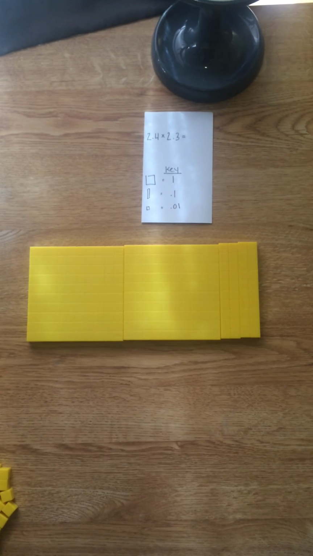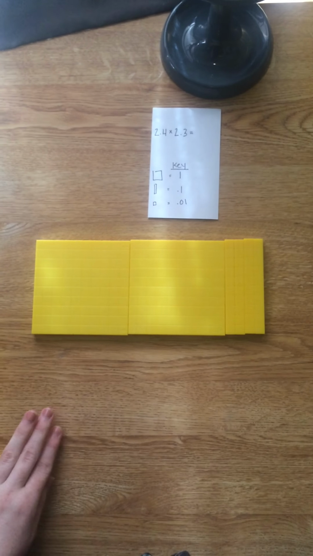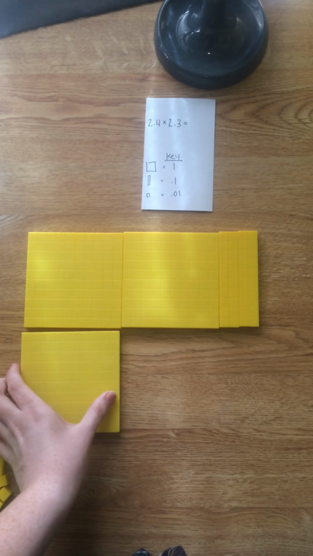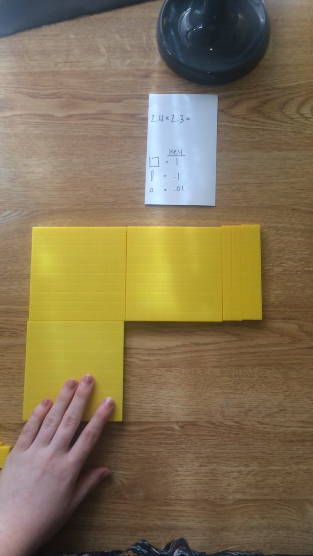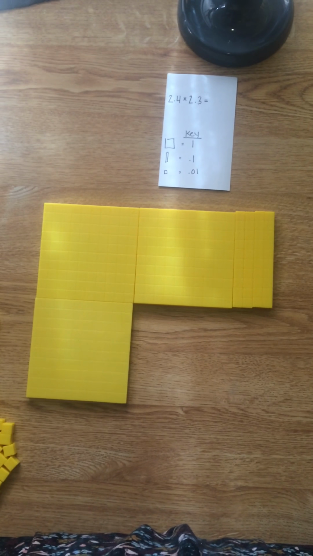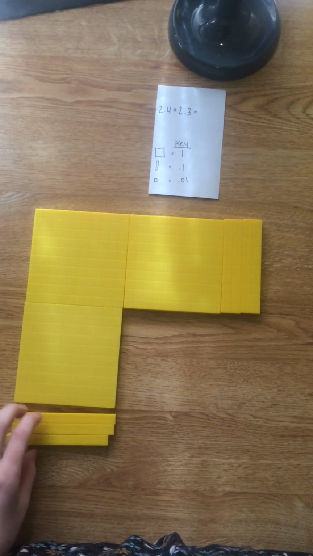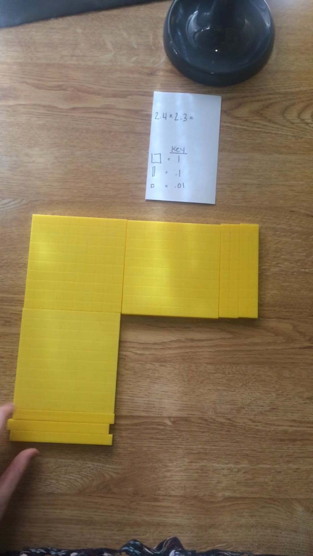Next, we're going to build 2 and 3/10. We're going to be going down, so we already have 1, so we need to add 1 more to make 2. And then we need to add 3/10. So we're going to get 3 rods and add them to the bottom, like this.